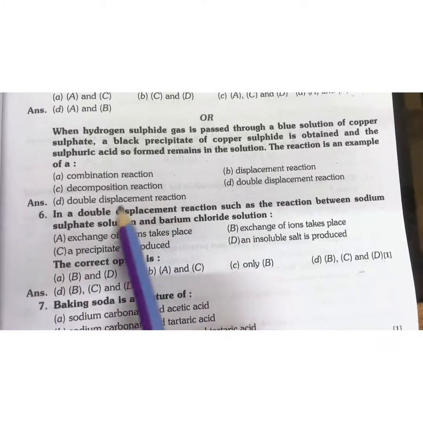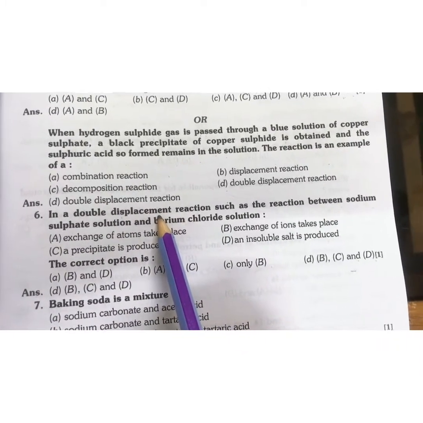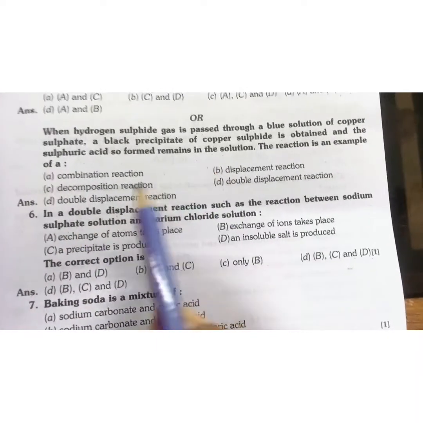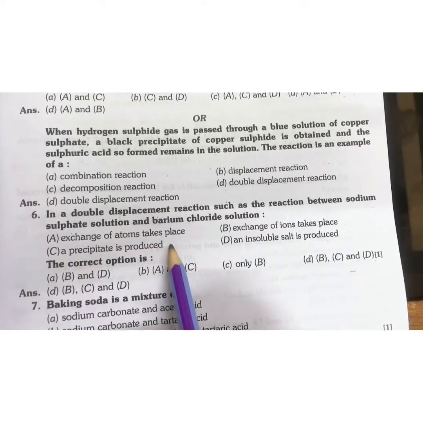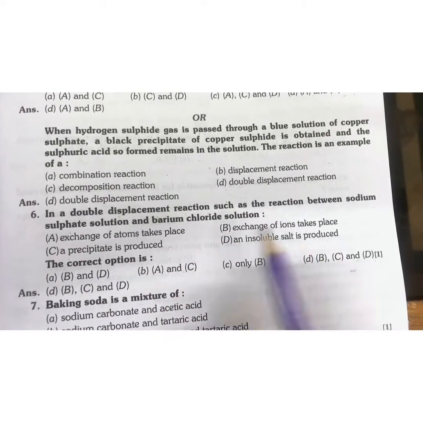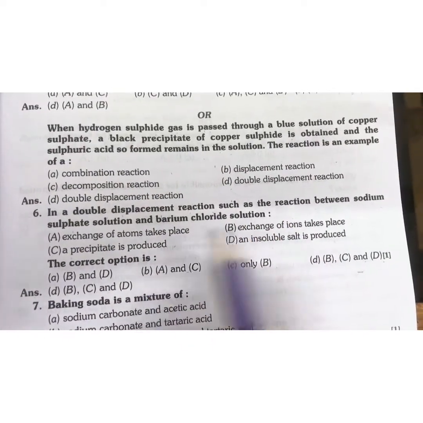They are talking about double displacement reaction. You know that in a double displacement reaction, just now I have said in this question, exchange of ions takes place. Precipitates also form, and when the precipitate forms, this is called insoluble salts. The precipitates are insoluble salts. So 3 of them are the answers.